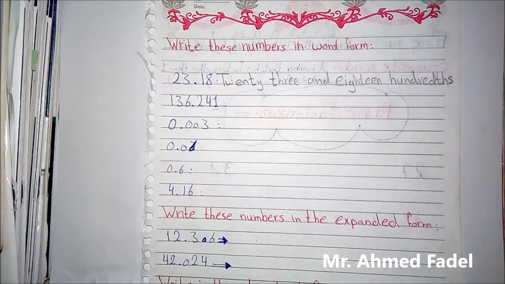After that, Mahmoud wanted also to answer, so he took the next question, which is 0.06, and he said it's 6 tenths. All right, then the question after is 0.6. And who's going to answer this question? It's Khadija, and Khadija said it's 6 hundredths.